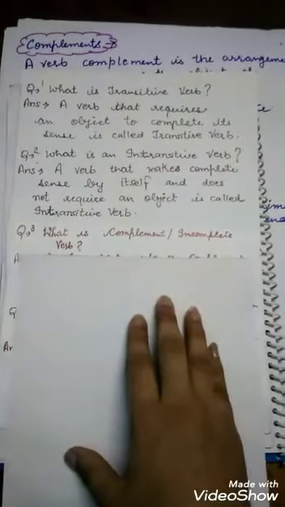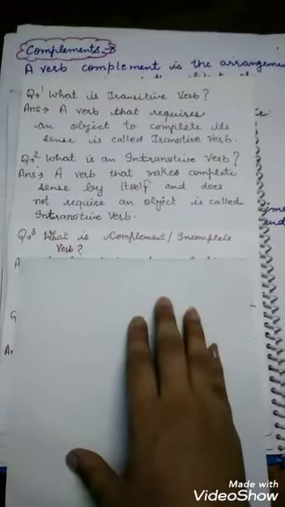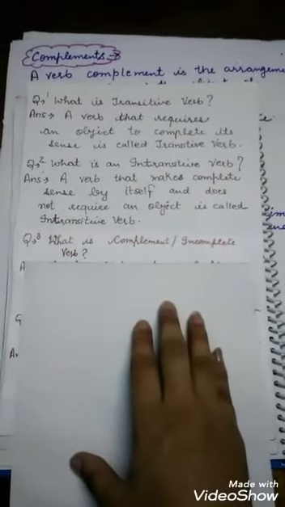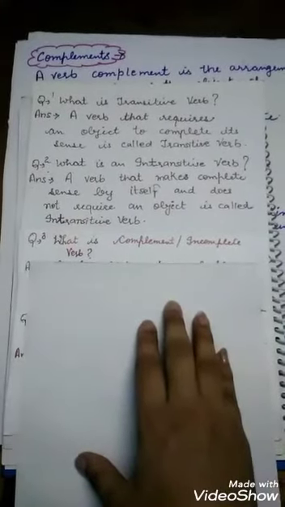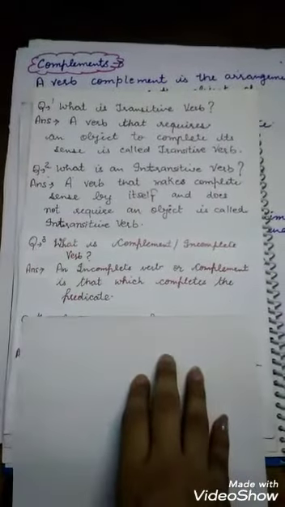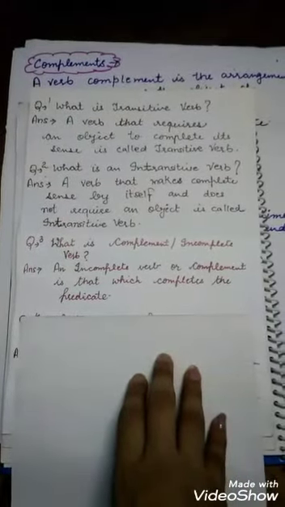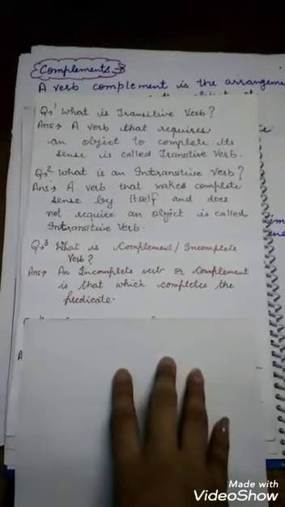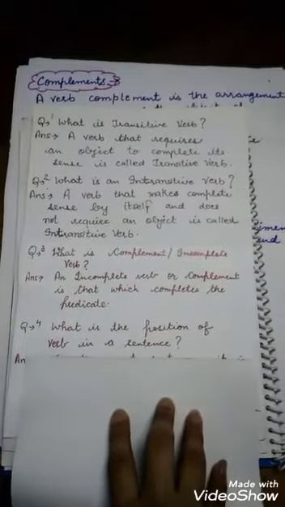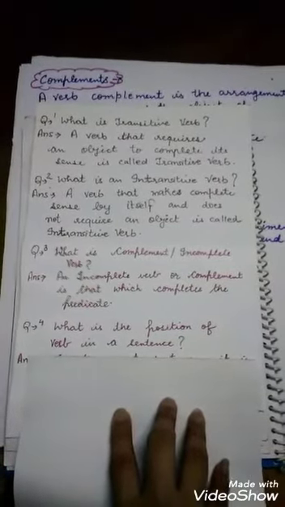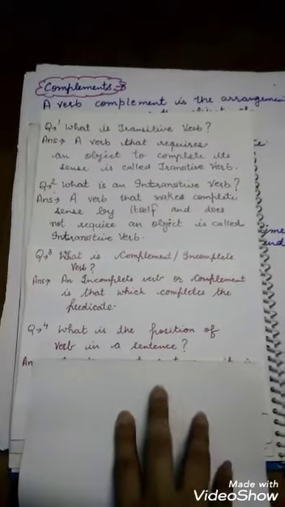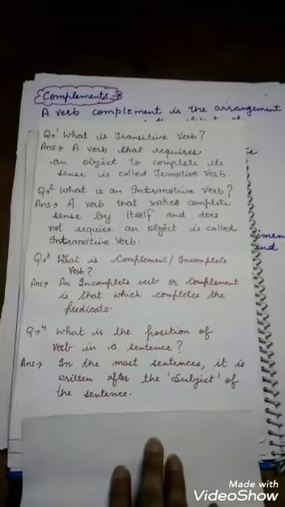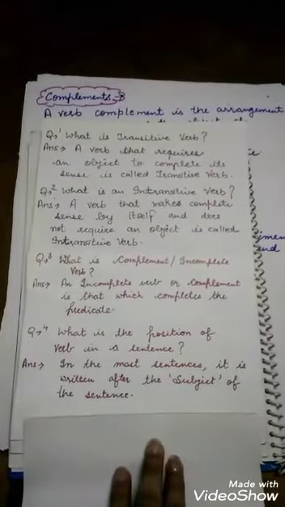Now let's move to question number 3. What is complement or incomplete verb? Yes, very good. An incomplete verb or complement is that which completes the predicate. Now let's move to question number 4. What is the position of verb in a sentence? Yes, very good. In most sentences, it is written after the subject of the sentence.